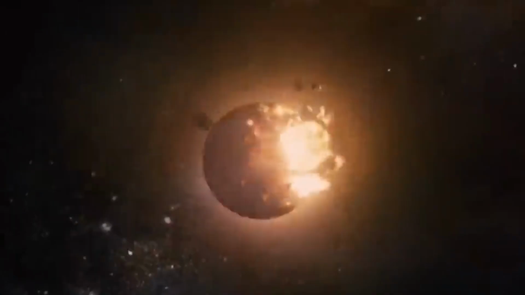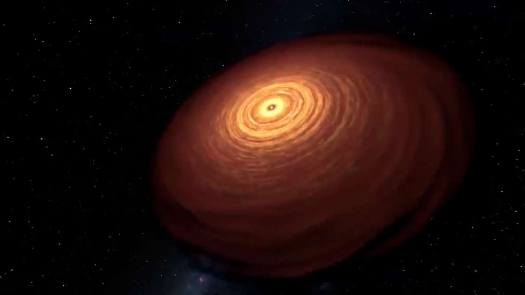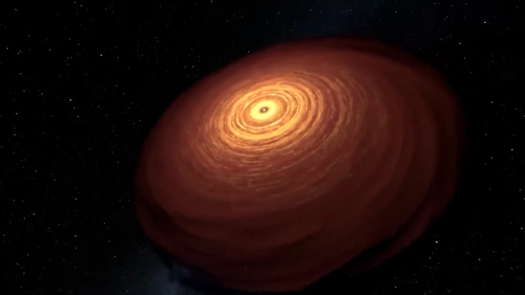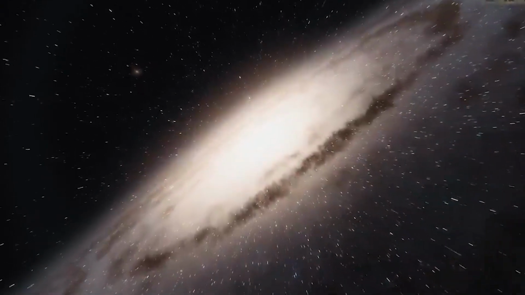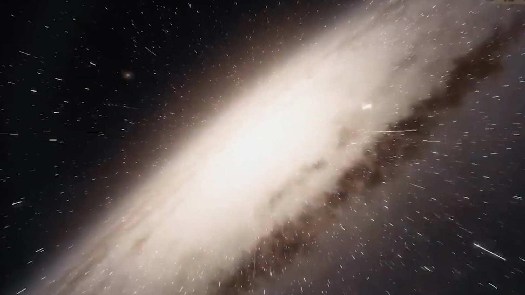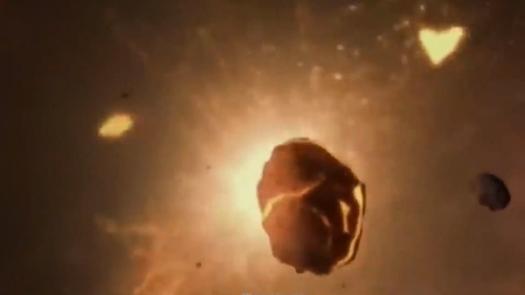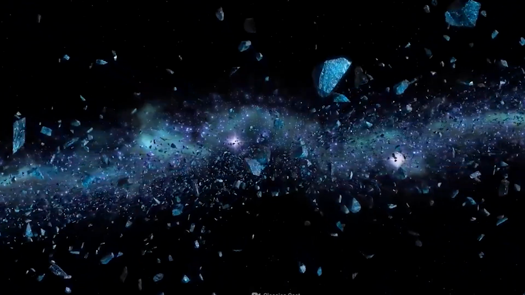Small particles within the protoplanetary disk collide and stick together, forming larger particles through a process called accretion. These particles continue to collide and grow, forming even larger objects known as planetesimals. Planetesimals are kilometer-sized bodies that are the building blocks of planets. They form through the gravitational attraction and collisions of smaller particles.